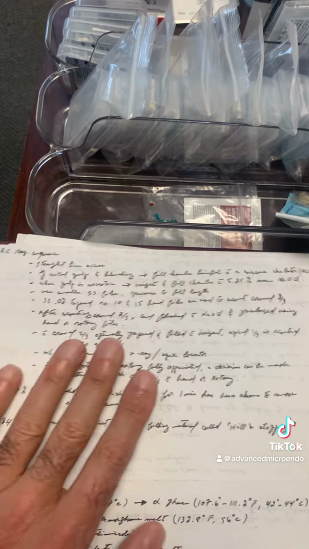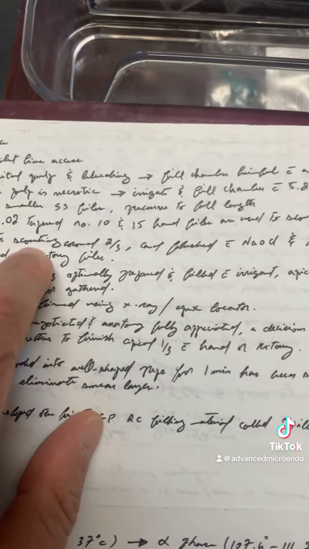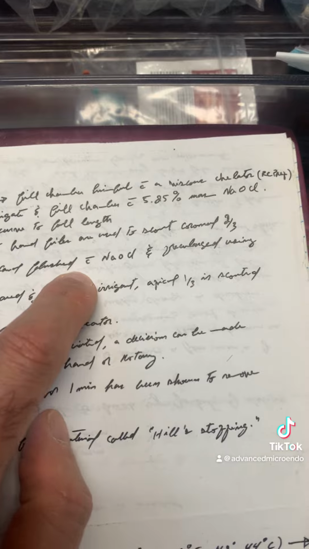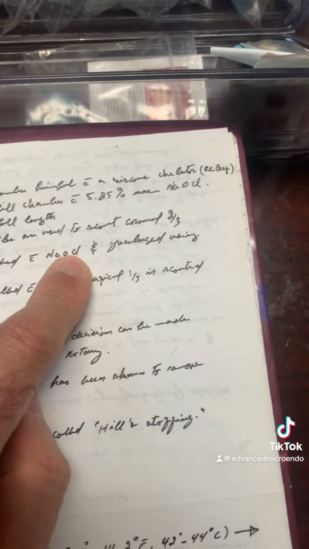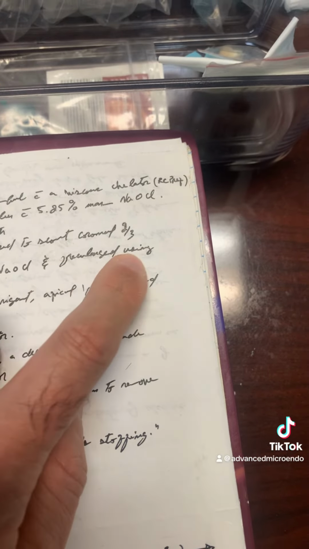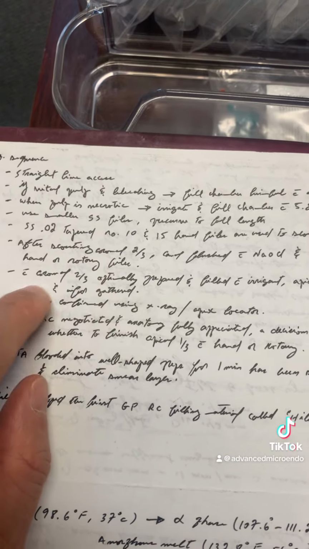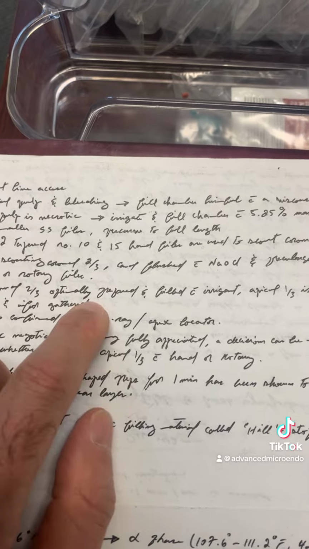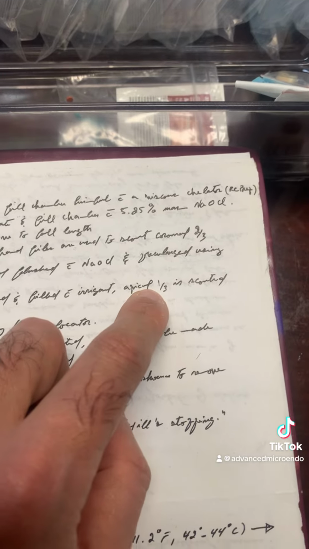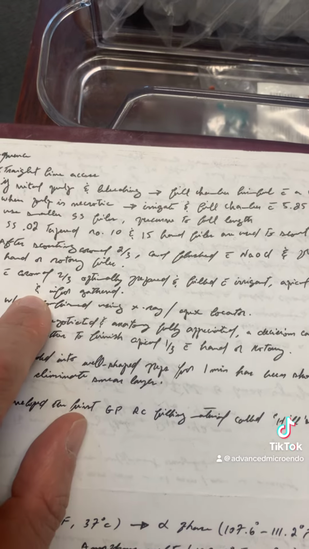25 years ago, my notes. After scouting coronal 2/3, canal flushed with sodium hypochlorite, and pre-enlarged using hand or rotary files, with coronal 2/3 optimally prepared and filled with irrigant. Apical 1/3 is scouted and information gathered.